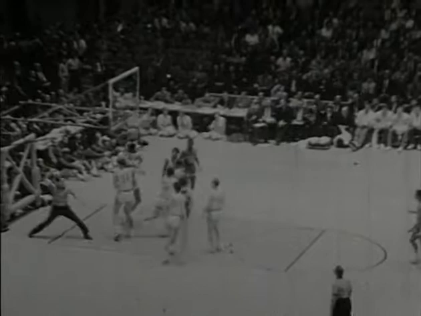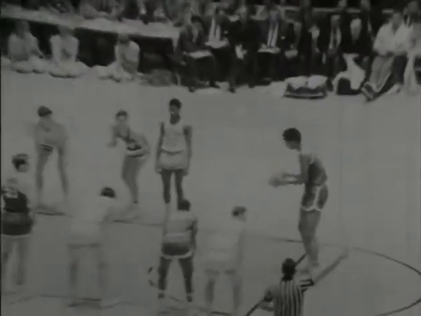Off on the left side to Heights into Alcindor. Alcindor makes his move. He's in close and he's got it and he's fouled. The foul is on Don May. The foul is on May, number 20. One shot for Lou Alcindor. Fires it. Got it. 41-22. UCLA leading it in the press.